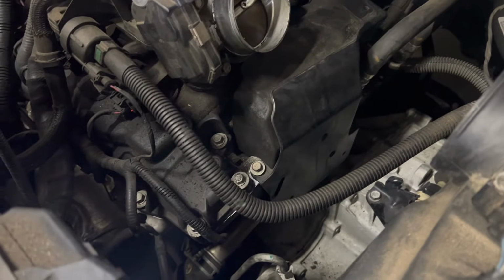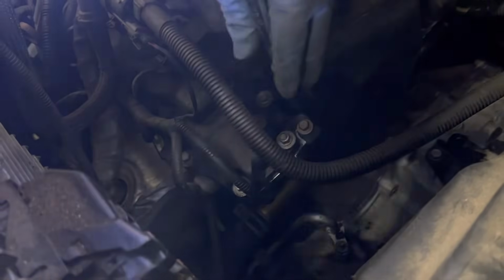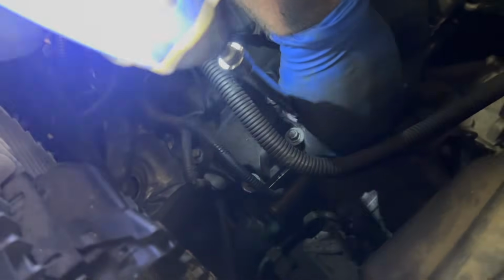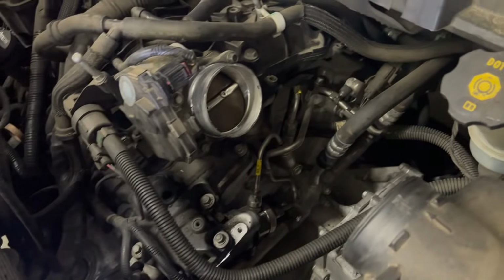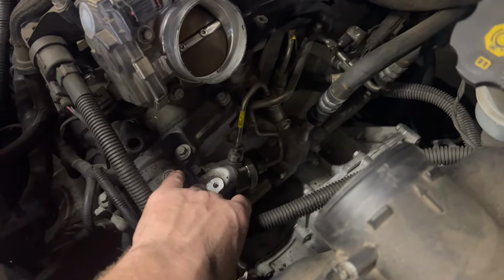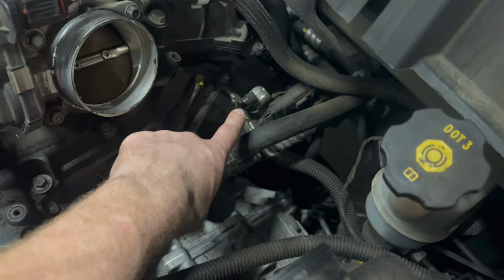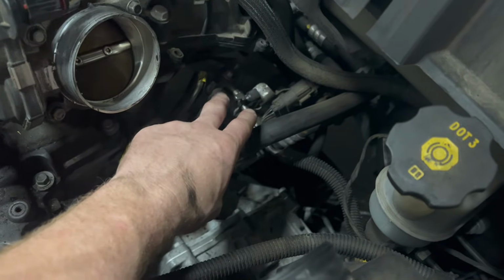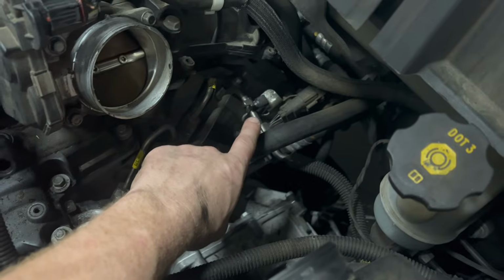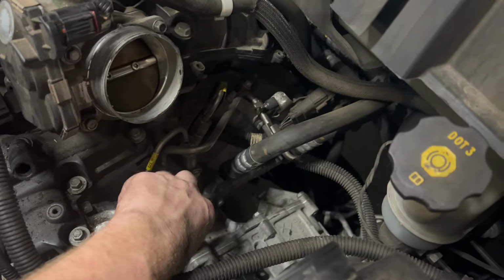So there's one more cover that's covering. It's this big plastic guy here. It's only held on by one 10mm bolt. And we'll be able to pull that up out of the way. So now we have good visual here on our high pressure fuel pump. There is a Schrader valve, a test port for the low pressure side if you were suspicious of a low pressure fuel pump. I'm really leaning towards it's got a bad high pressure fuel pump.